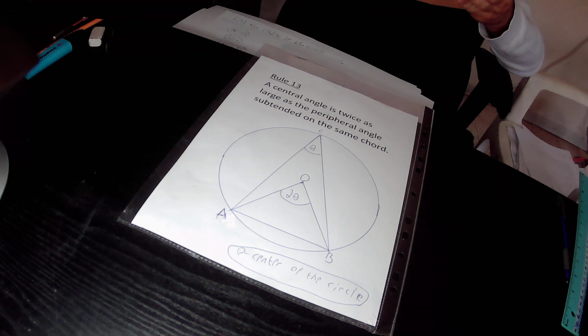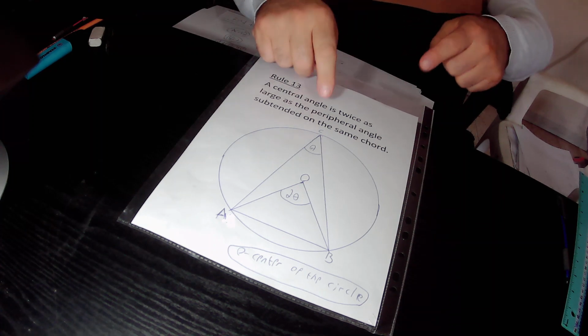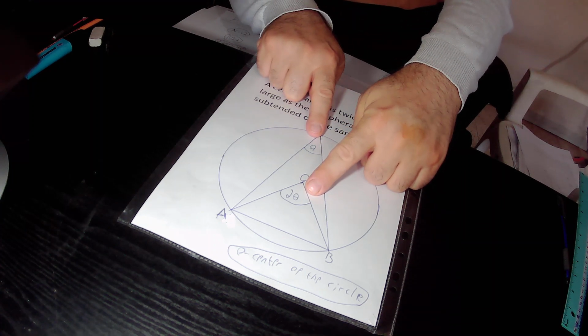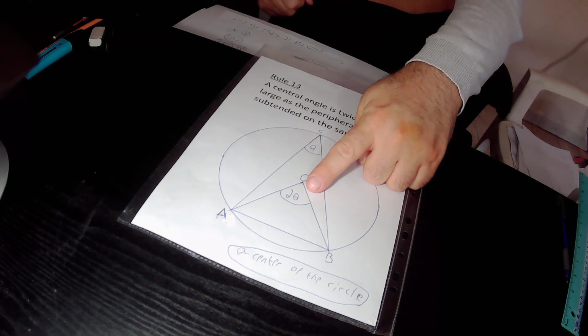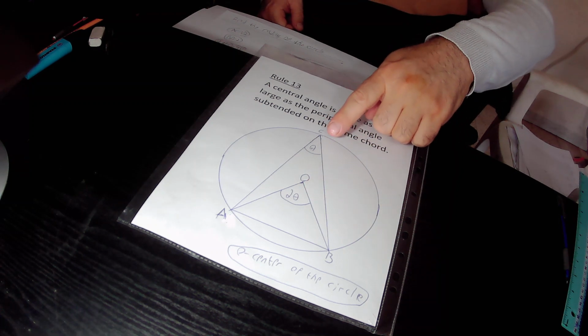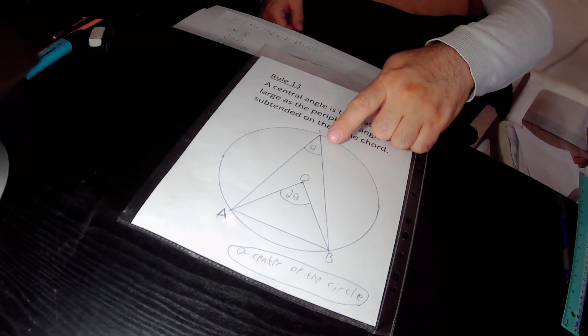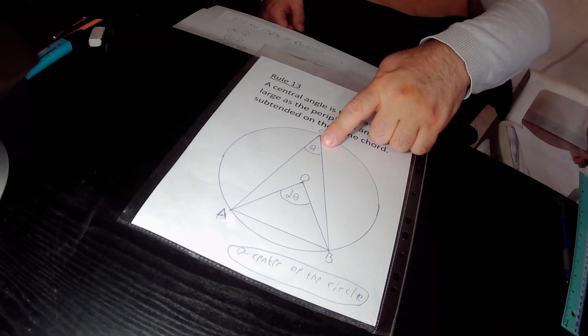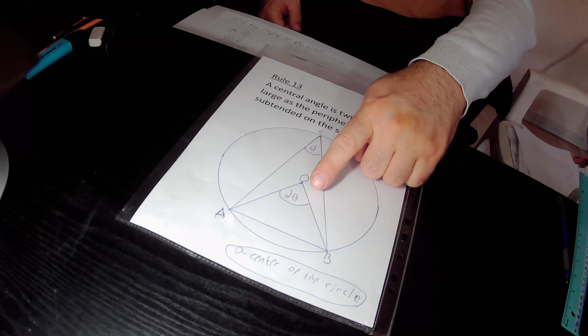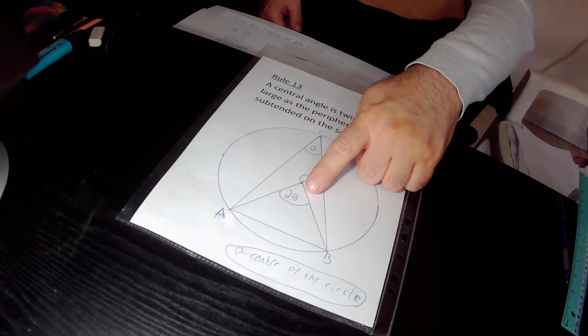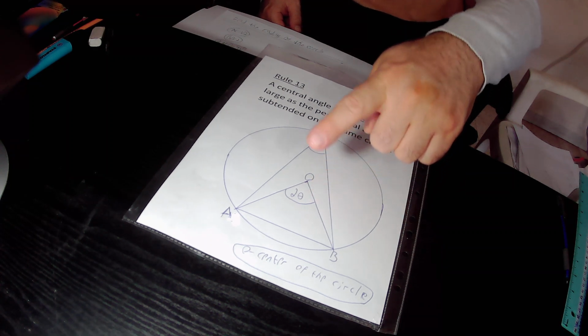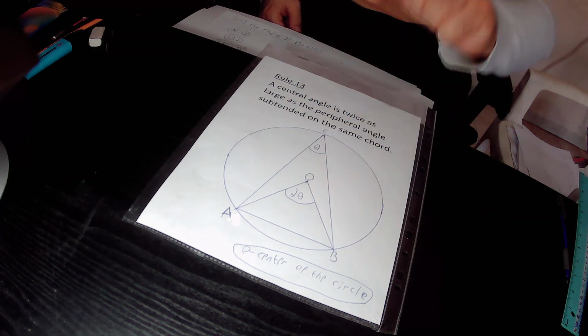According to rule 13, the central angle AOB must be twice as large as the peripheral angle ACB. Since ACB is theta, the central angle AOB must be equal to 2 theta.